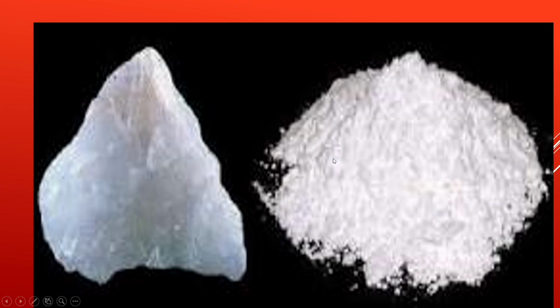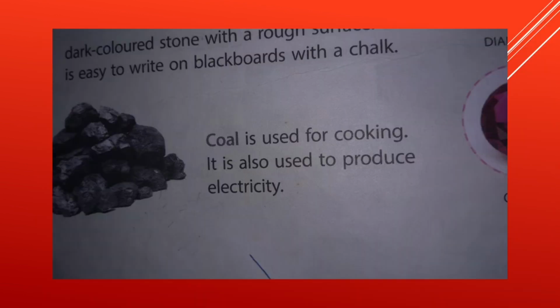Okay. Look here. This is another type of rock called talc. Now this talc, it is a very soft rock. It can be crushed into a very fine powder. It is used to make talcum powder. It is also used to make paper and paint. So keep all these points in mind. It is used to make talcum powder, and also used to make paper and paint.